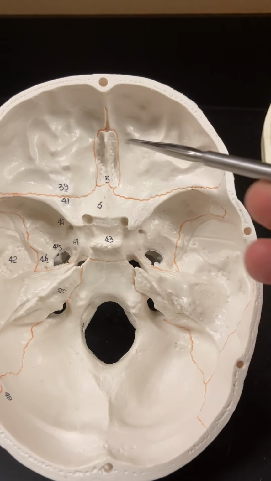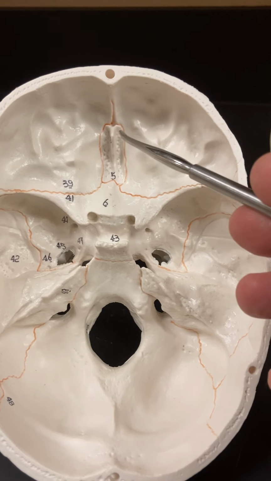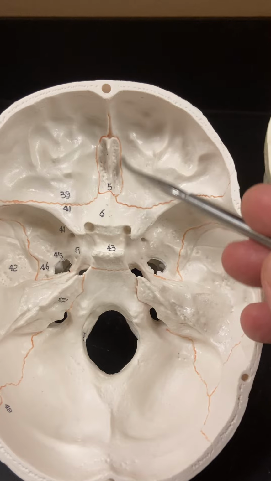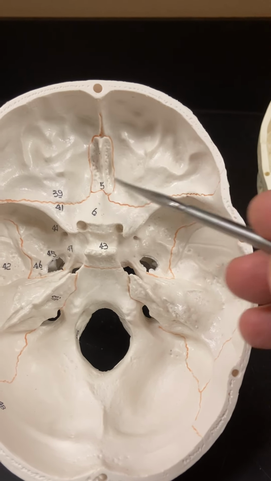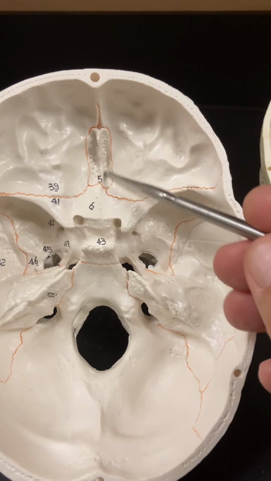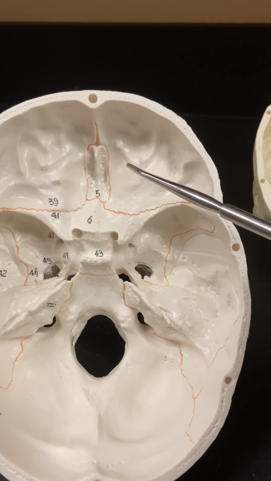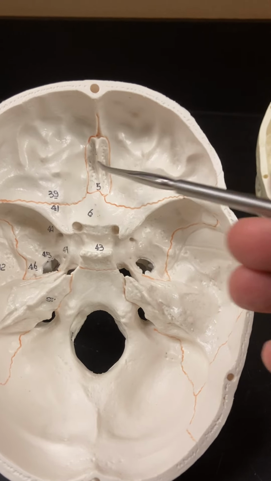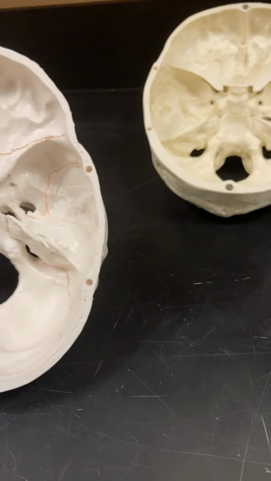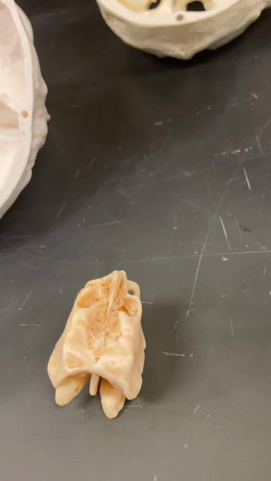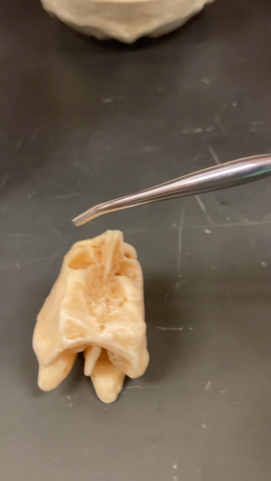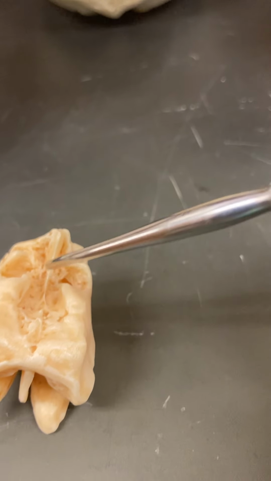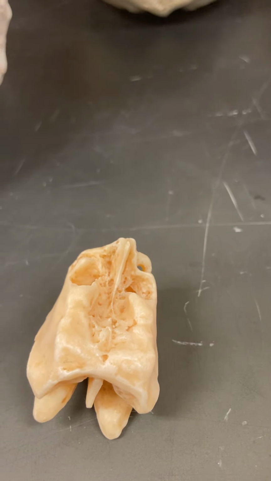But let's look at the part sticking up into the cranium here. This is called the cribriform plate, with the holes for the olfactory nerves. And then we have the crista galli, a little crest here in the middle. Now, if you look at the one that's outside the skull, you can see the crista galli there, and the cribriform plate with the little tiny holes in it there.